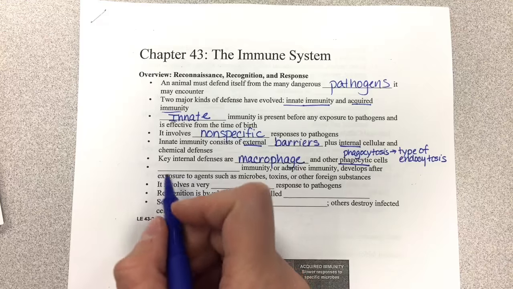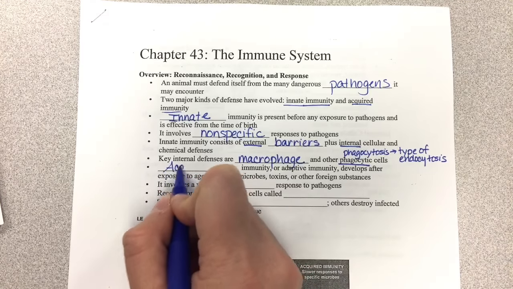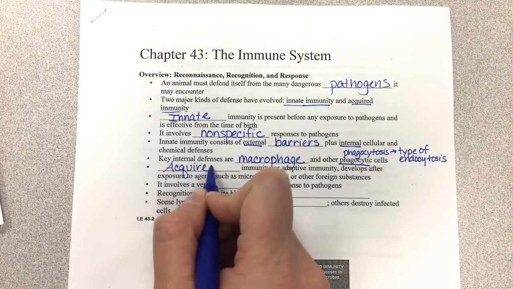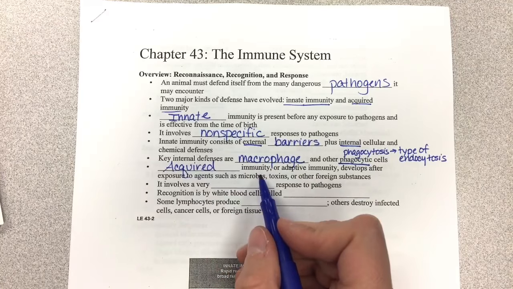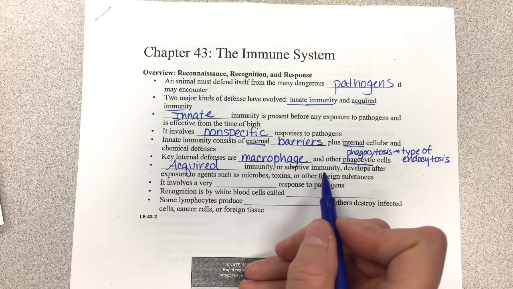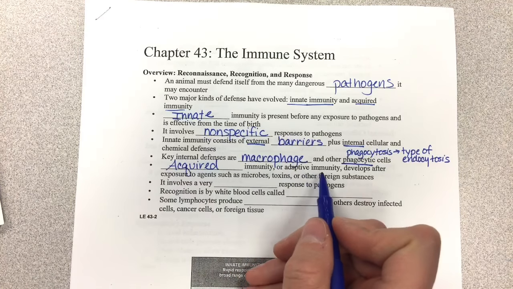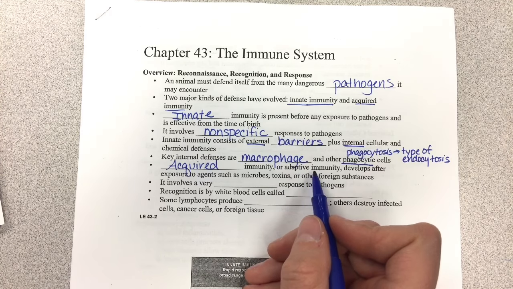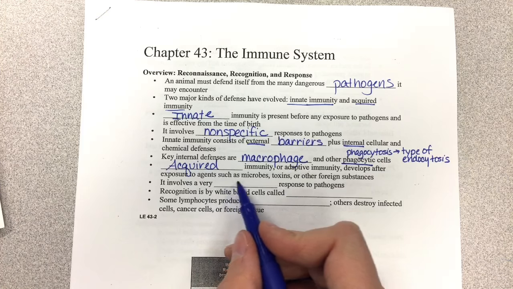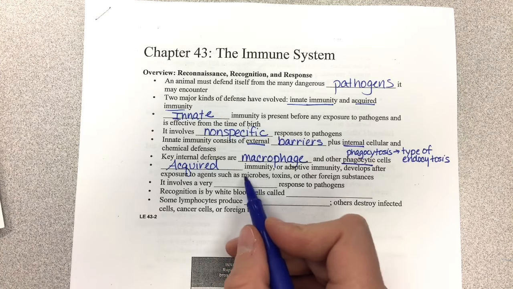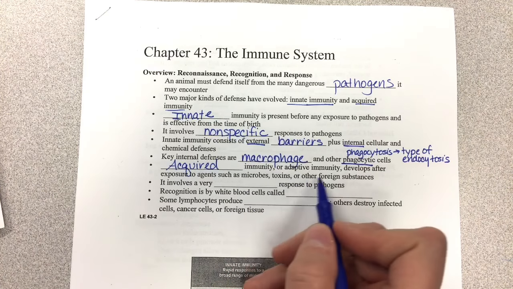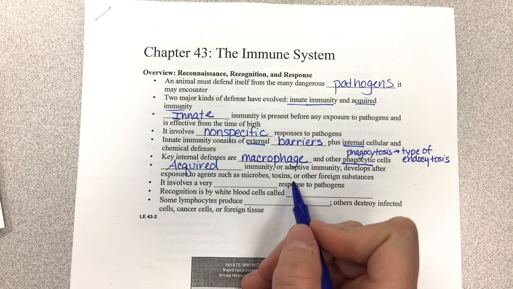And then we have more specific immunity, which is called acquired. This is immunity that you acquire or get within your lifetime. Sometimes it's called adaptive immunity because we adapt and our immune system changes as we're exposed to new pathogens. It develops after exposure to agents such as microbes. Microbes are bacteria, can be toxins, or other foreign substances.